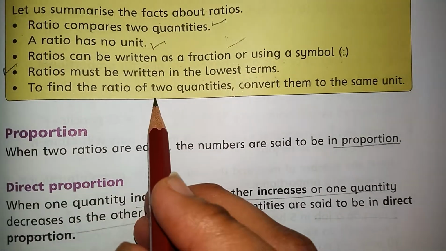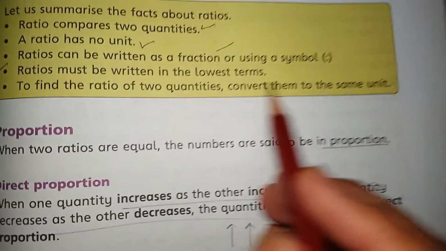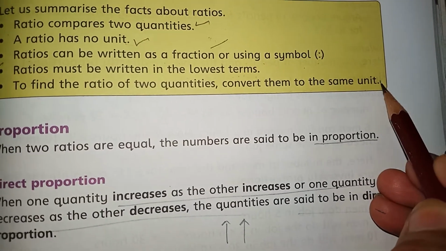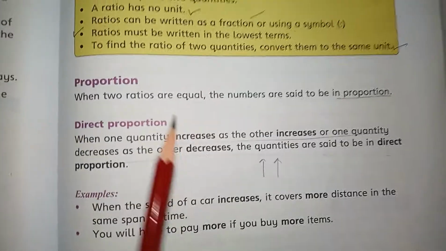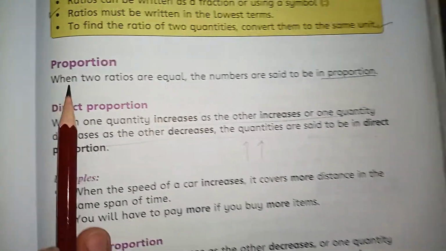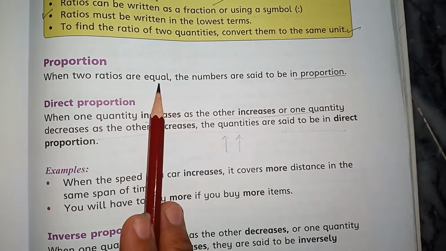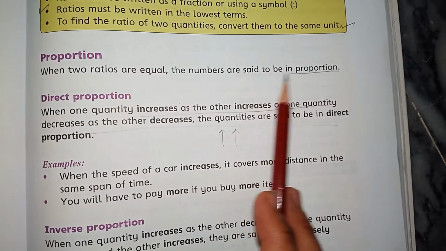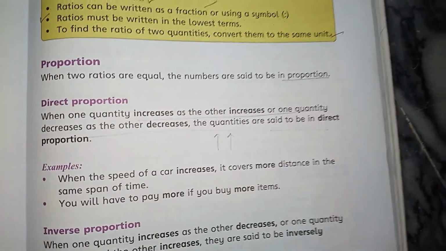To find the ratio of two quantities, convert them into the same unit. These are the 5 important points that will help you to solve the next exercise. Now, what is proportion? When two ratios are equal, the numbers are said to be in proportion.